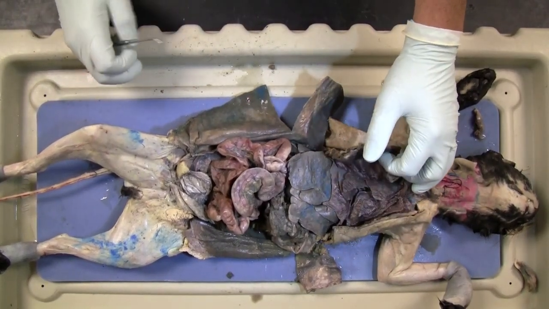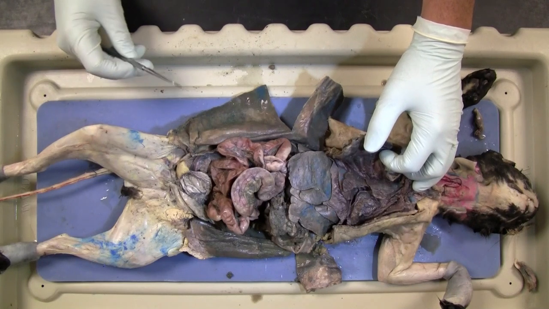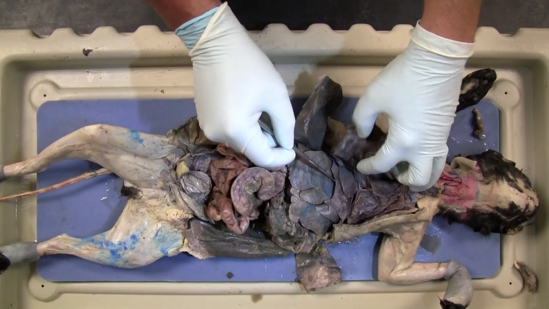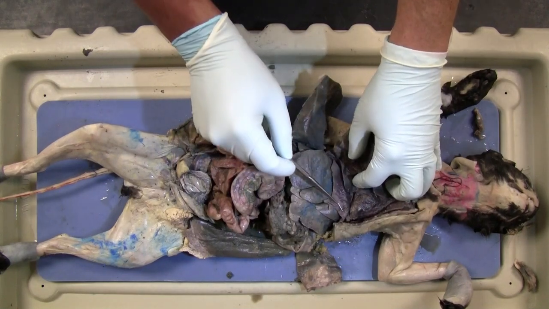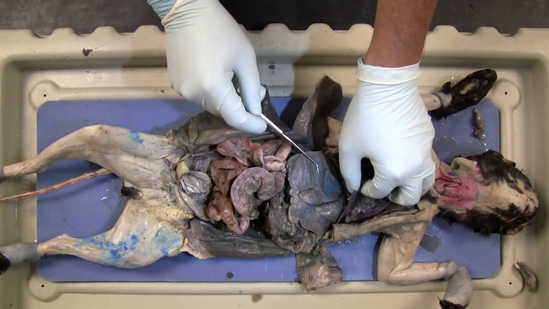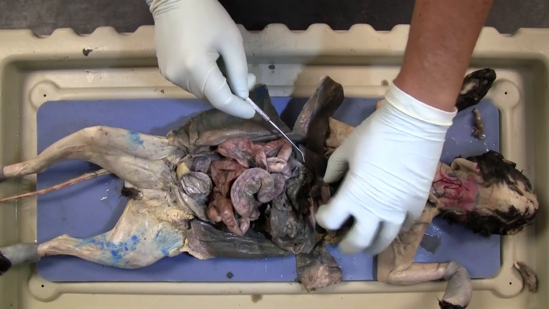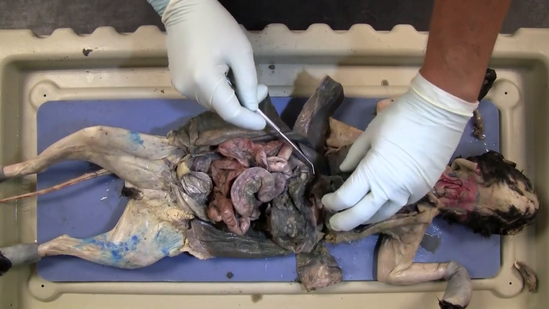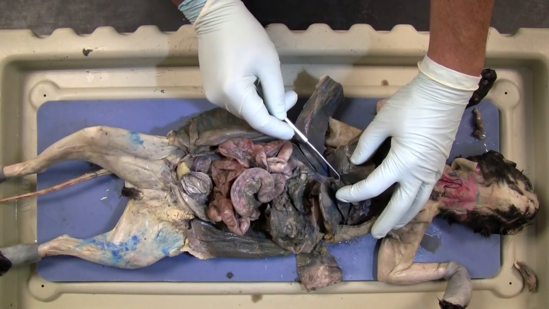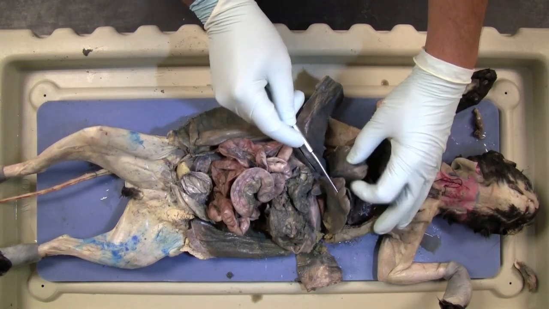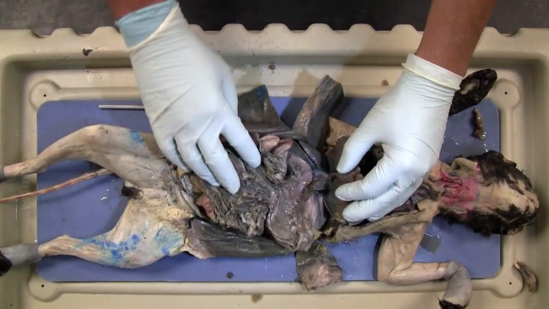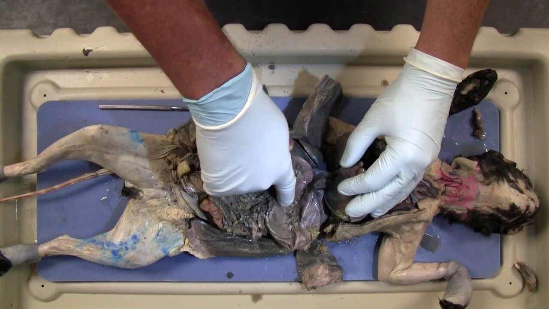When you're starting with the digestive system, always look for the landmarks first. So you start up here, you can see the diaphragm. Underneath the diaphragm, you can see the liver. Right underneath the liver, you'll be able to pick out the gallbladder. And then underneath the liver, you'll be able to make out the stomach.